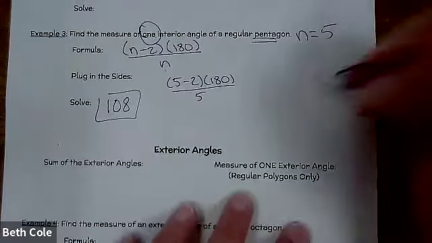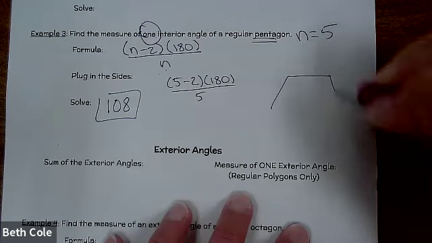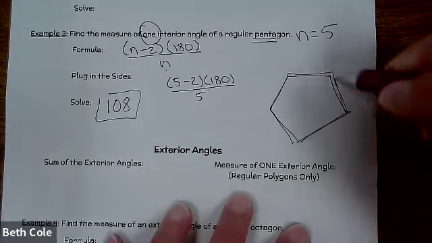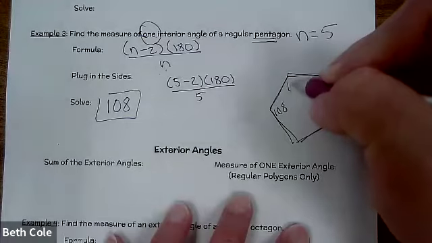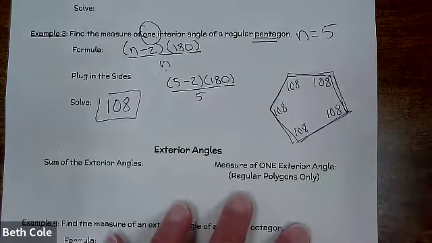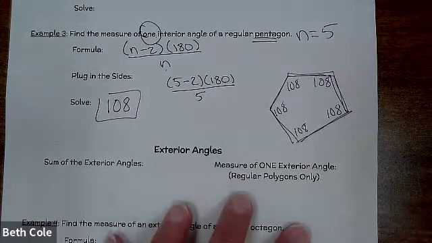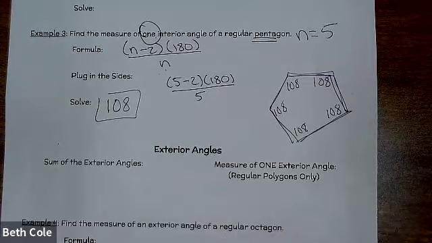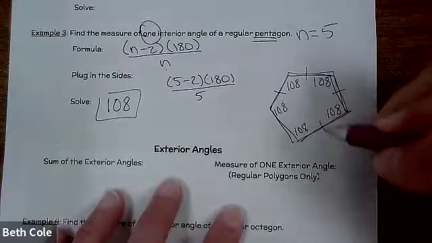If you want a visual of what that looks like, and don't make fun of my drawing here, do you see how this has 5 sides? It means each of these is 108. I didn't draw that real great, but are you visualizing? That's what we found. You don't have to draw that if you don't want to. I'm just trying to get you to see it. And they're all 108, and all the sides are congruent too.